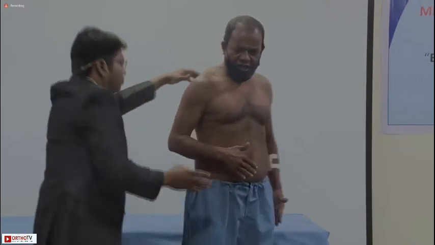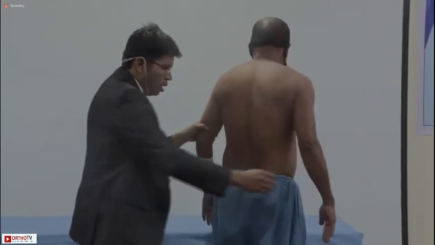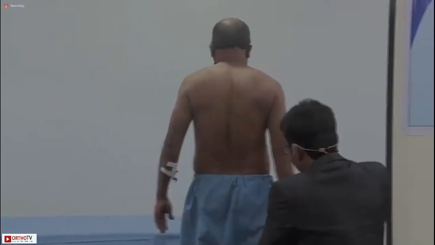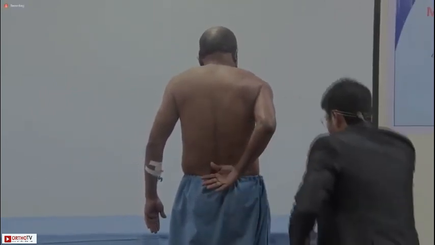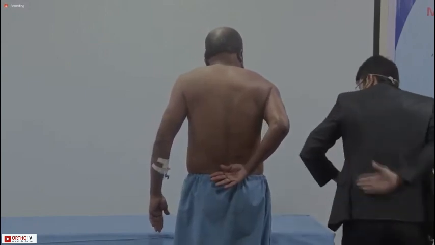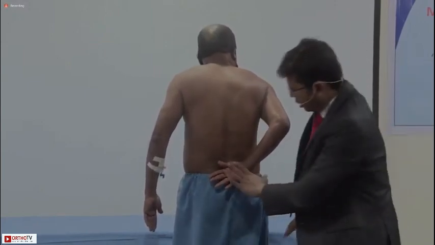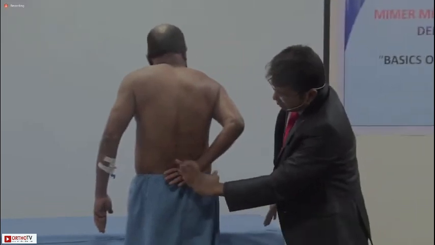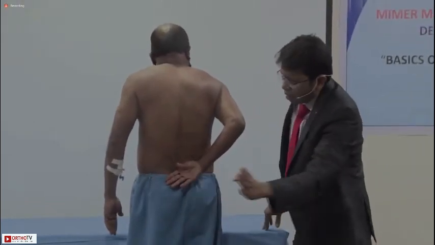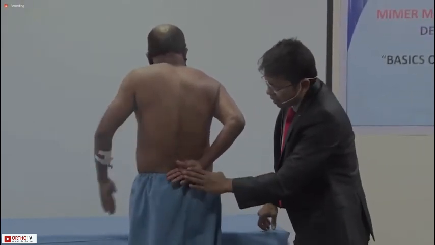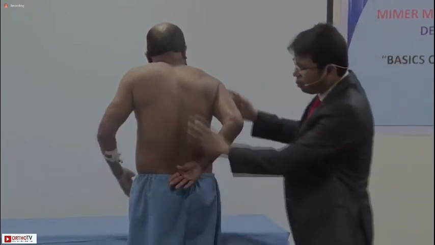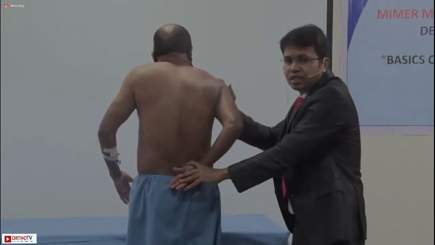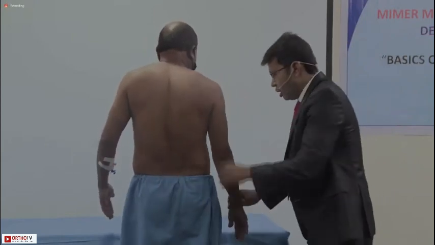Then the second test is the lift off test, for the subscapularis, that is the internal rotators. Keep the hand like this, behind the back, and try to lift it. So I am asking him to lift his hand back off his back, but he's not able to do it. The lift off test is positive because this patient is having an internal rotator tear, that is a subscapularis tear.